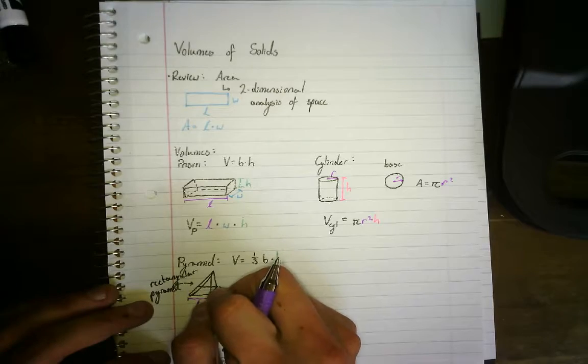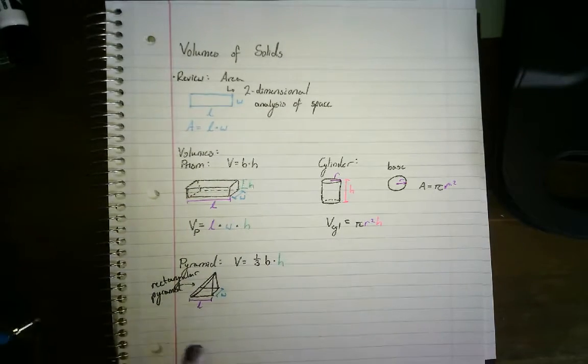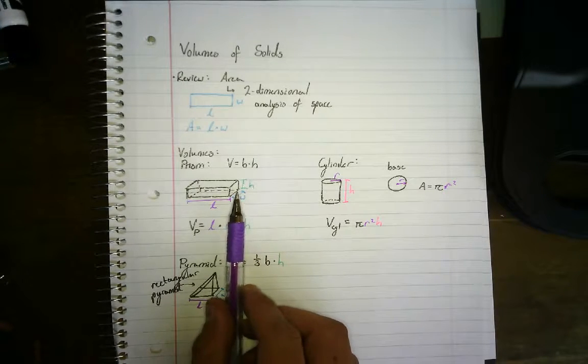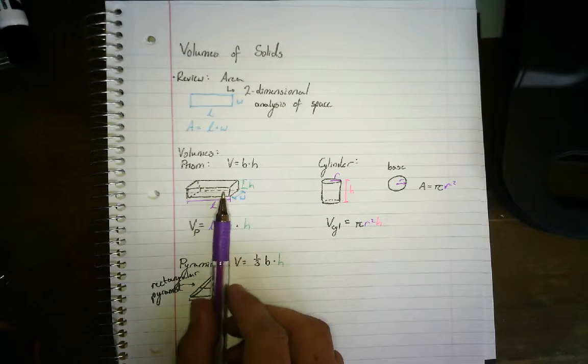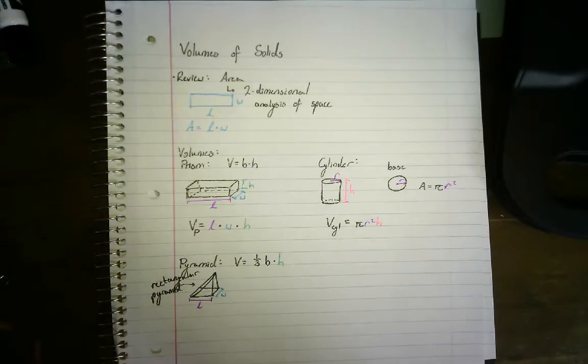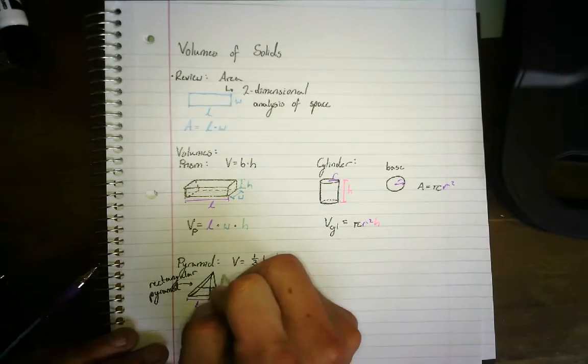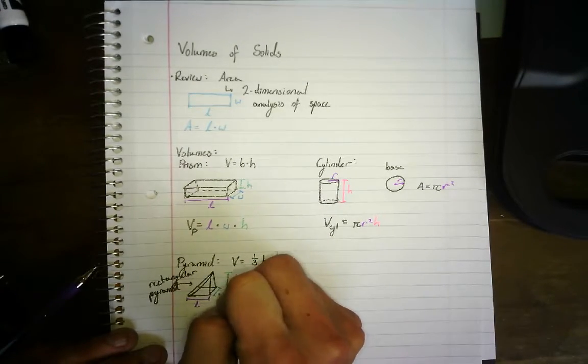When we're measuring the height, we want it perpendicular to the base, so we're not going to measure it as one of these tilted angles or tilted slopes or sides. We want the shortest distance from the base to the tip. So that's going to be right here.